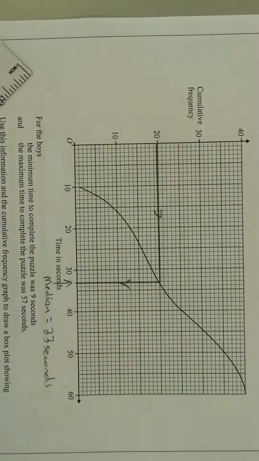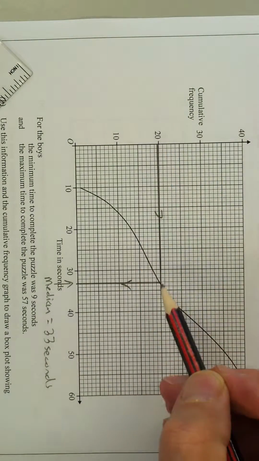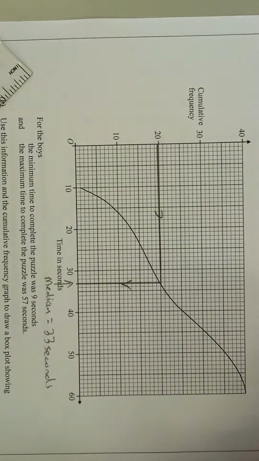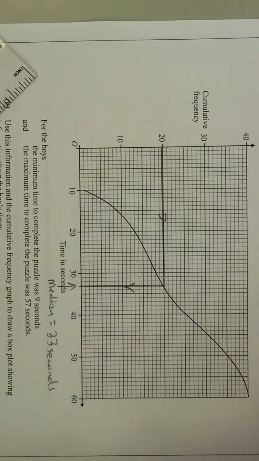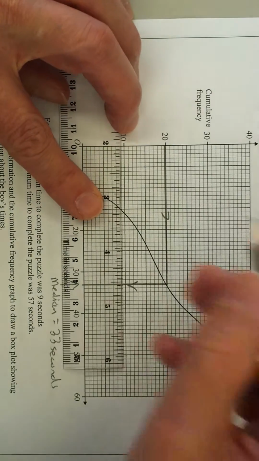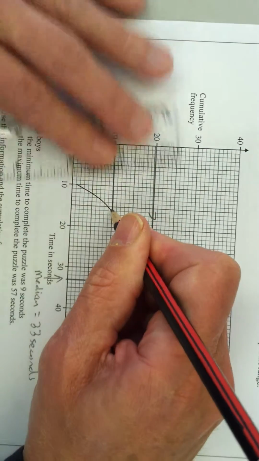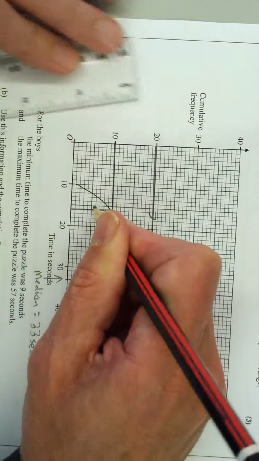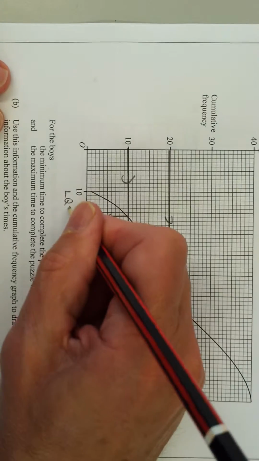Interquartile range. The interquartile range is the upper quartile minus the lower quartile. So we have the median is halfway through the data. The lower quartile is a quarter of the way through the data. So all we need to do is just half the 20. So that's half of 20 is 10. So read the value off along 10 and down. We'll get the value for the low quartile equals 16.